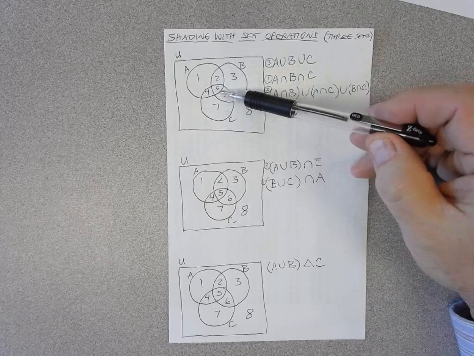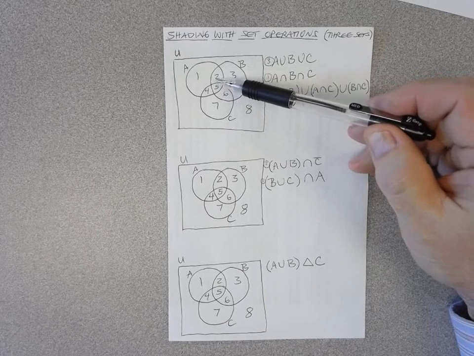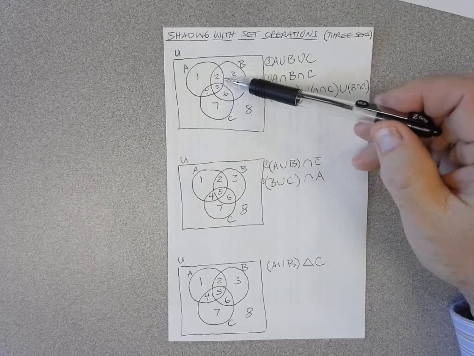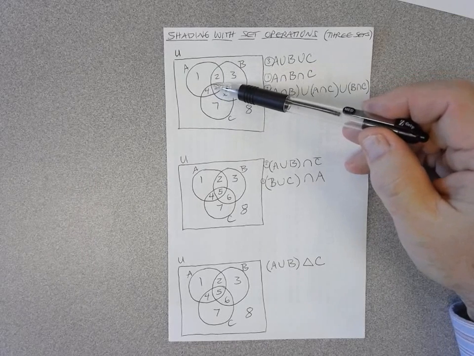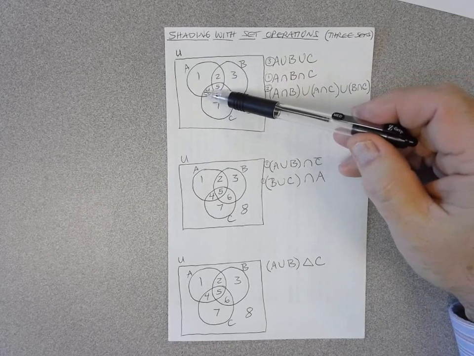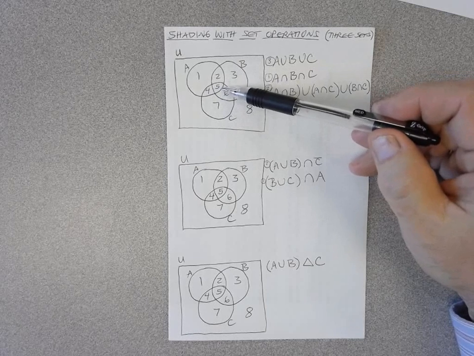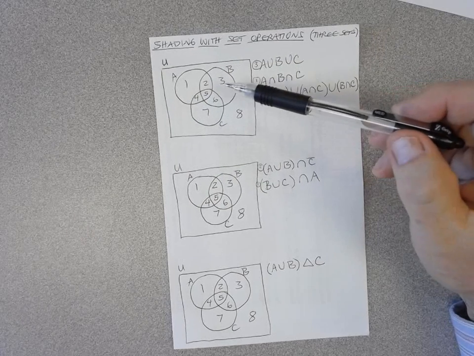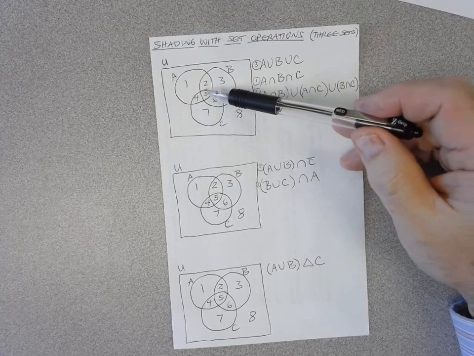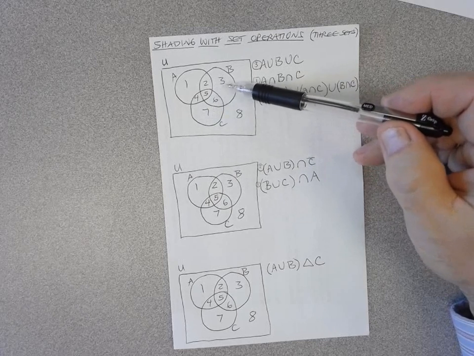This region right there, this is the overlap of A and B, so 2 and 5 are in A intersect B. In the overlap between A and C, you have 4 and 5, so 4 and 5 are in the intersection of A and C. And then 5 and 6, those are in the intersection of B and C.